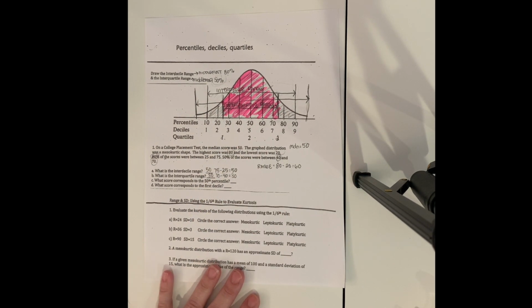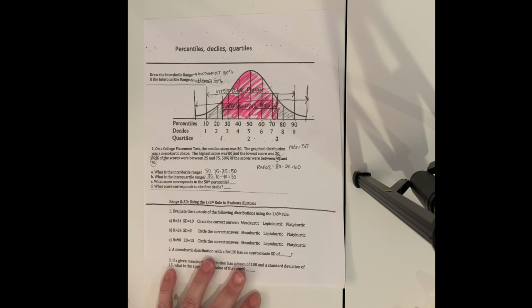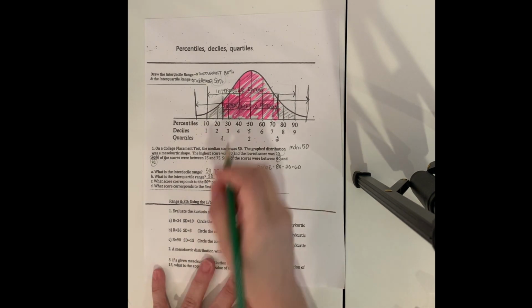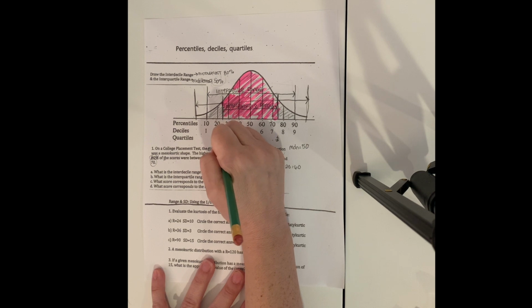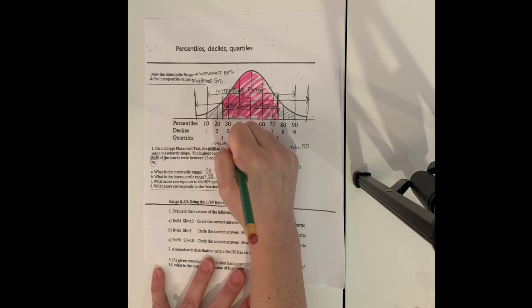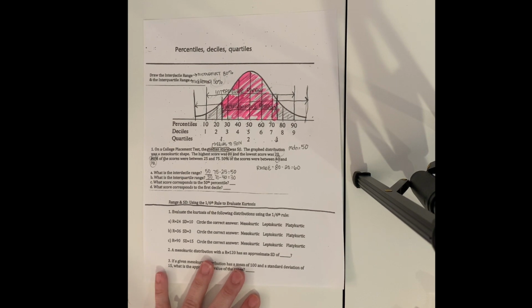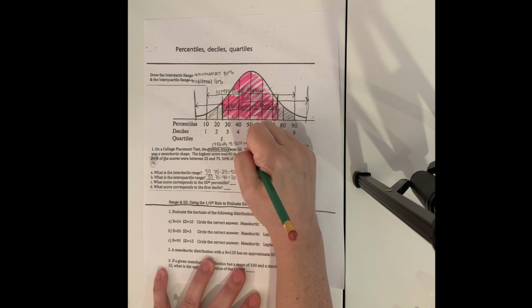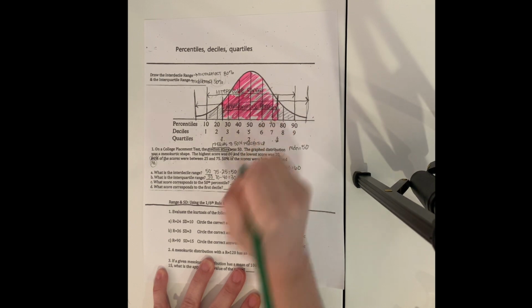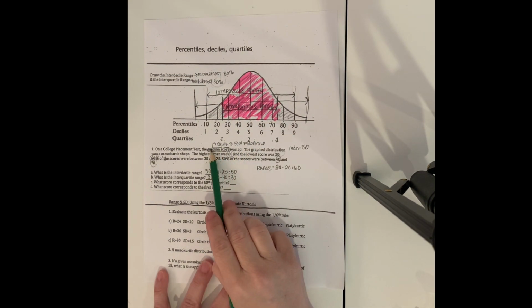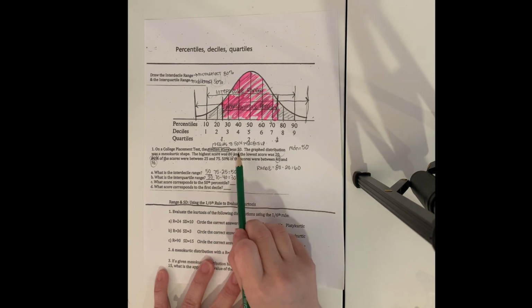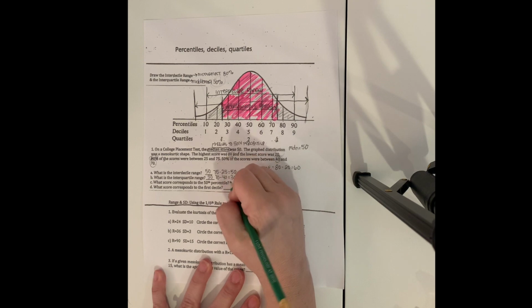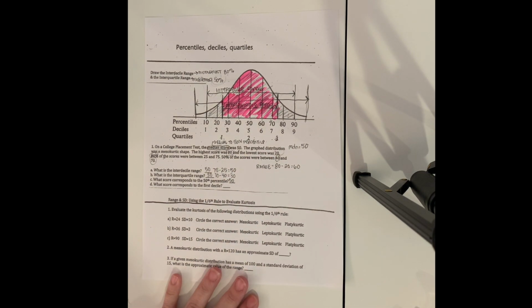And then what score corresponds to the 50th percentile? Well, one thing I know is that the median score is always equal to the 50th percentile. So if I know the median, then I know the score at the 50th percentile because they're one and the same. So it says the median score, which remember is always equal to the 50th percentile, was 50. So what score corresponds to the 50th percentile? 50. The number at the median.